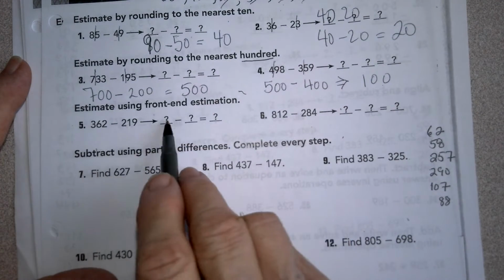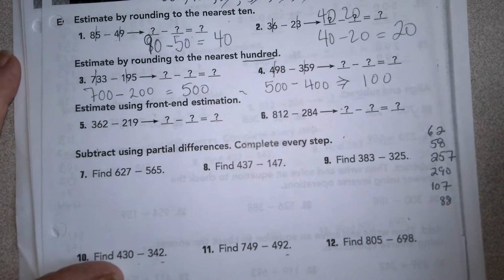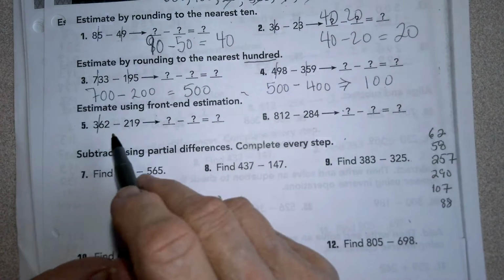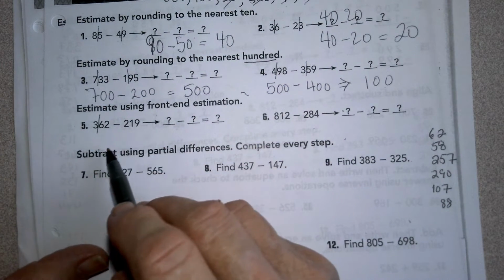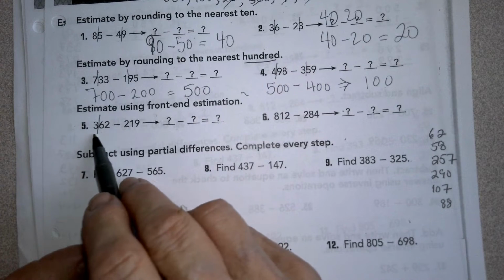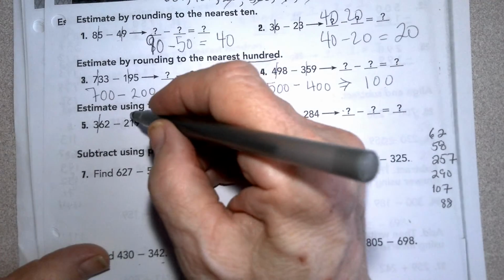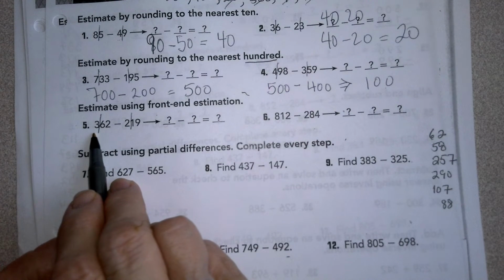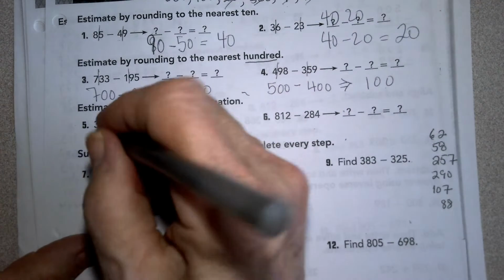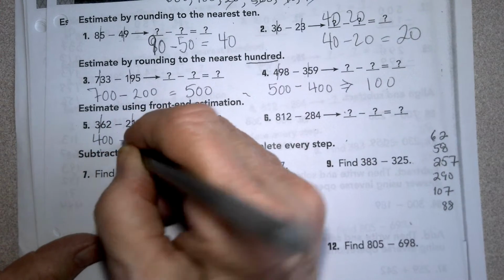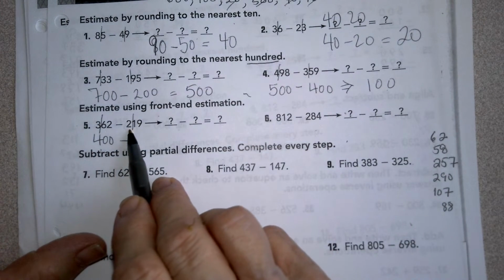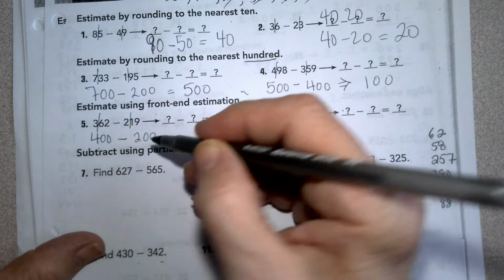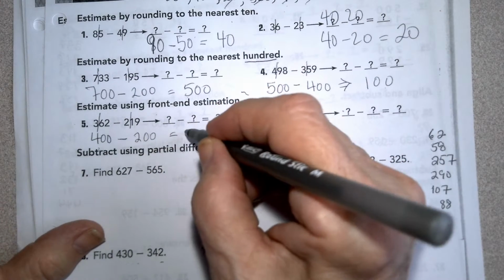Then this one just says rounded to the, well, we're going to use our regular rounding. Because I think when they say front end, they're just saying don't round anything, just make it 300. But that makes it really low, so we're not going to do that. Is this going to be 300 or 400? 400. Minus, is that 200 or 300? Very good. 200. The answer is 200.